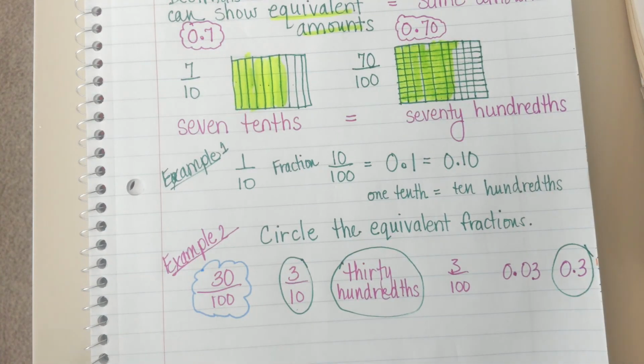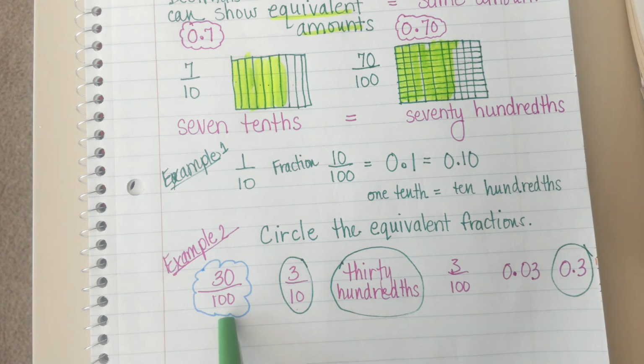And if you have to circle the equivalent fractions to the very first one, you see which ones are equivalent to 30 hundredths. These would not be 30 hundredths. This is only 3 hundredths. All done.